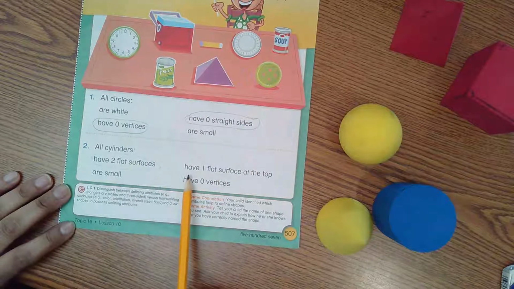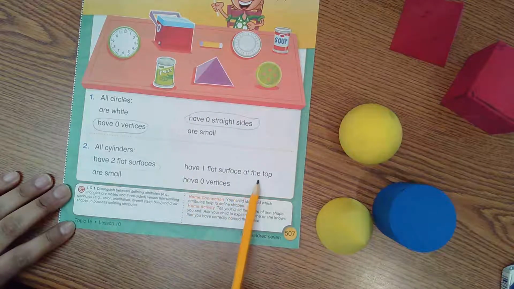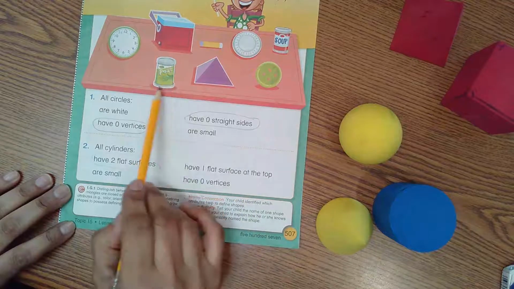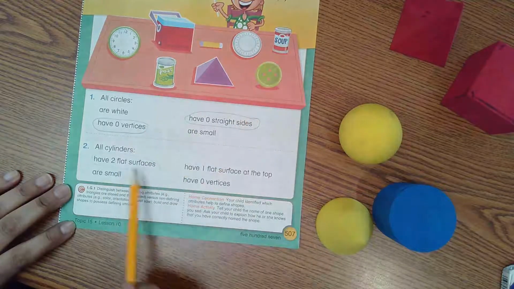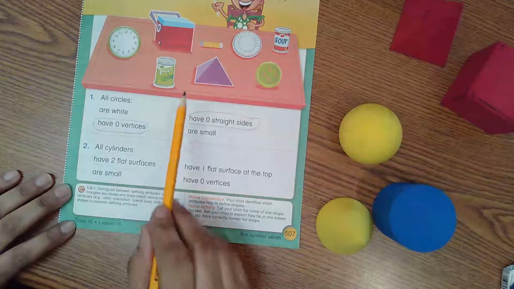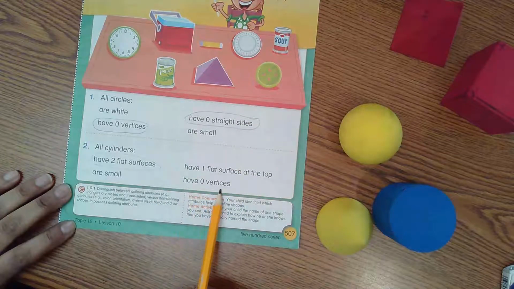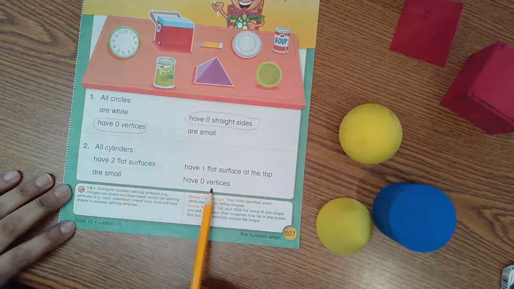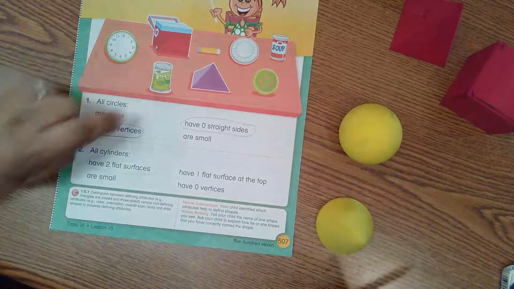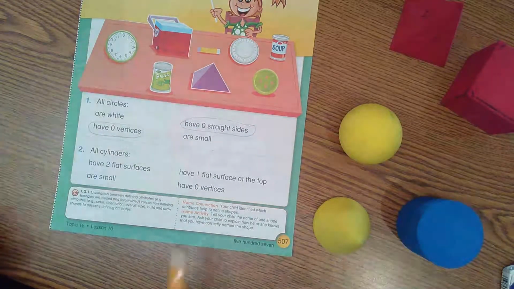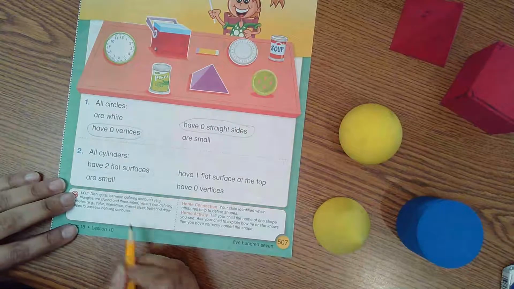All cylinders have 1 flat surface on the top. So only a flat surface at the top and nothing on the bottom? No, so I'm not going to circle this. All cylinders have 0 vertices or 0 corners? Yes, I know the vegetable can and the soup can have no corners, so yes.